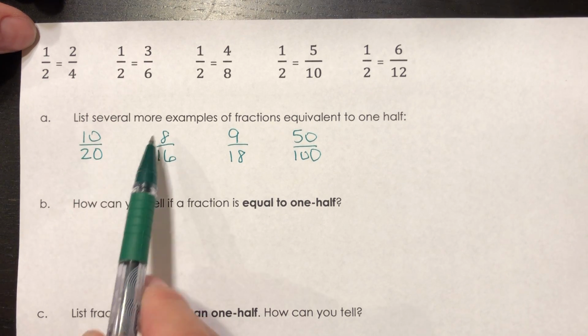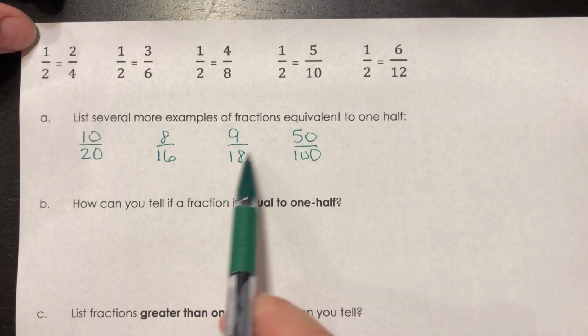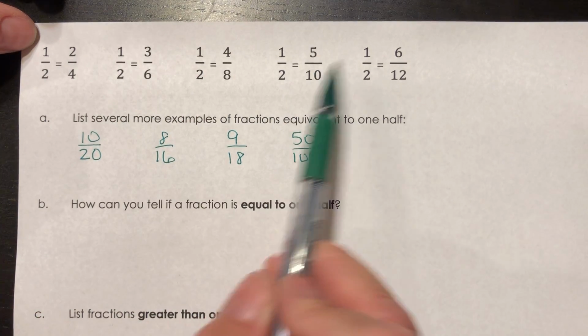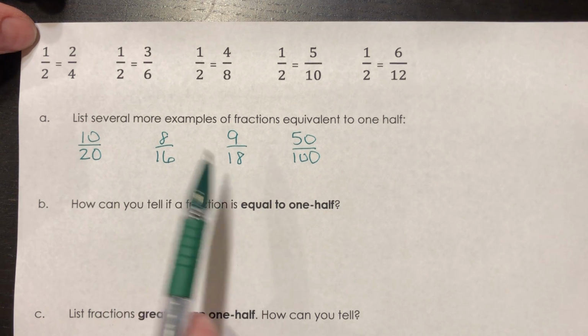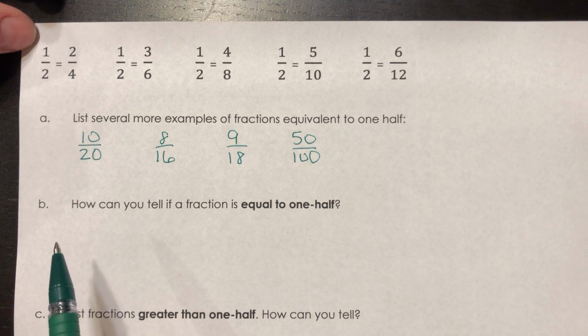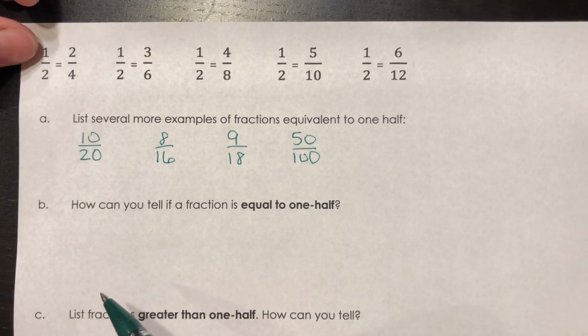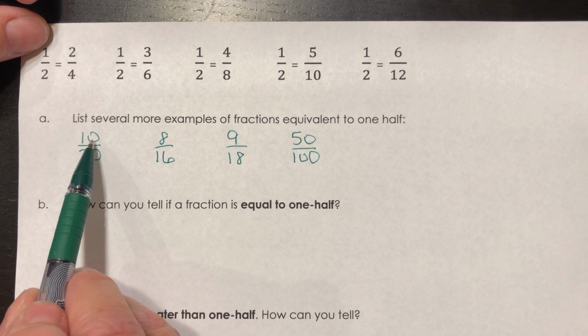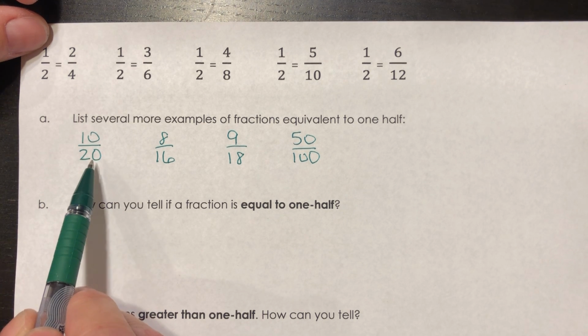So 10 out of 20, 8 out of 16, 9 18ths, 50 out of 100, 2 out of 4, 3 out of 6, 4 out of 8, 5 out of 10, 6 out of 12. How can you tell if a fraction is equal to 1/2? There's actually two main ways. I would say the most common way that people use is if you double the numerator and you get the denominator, then it's half, right?